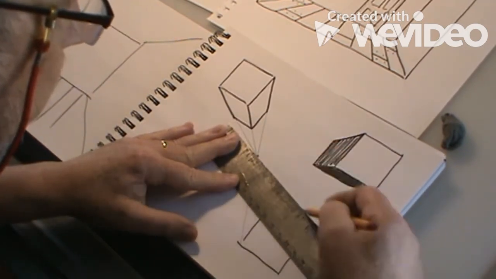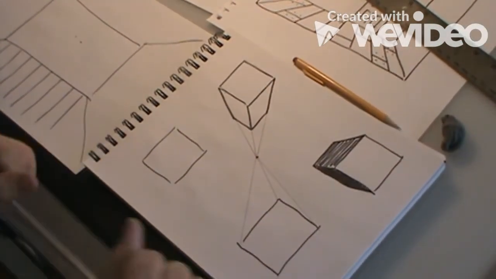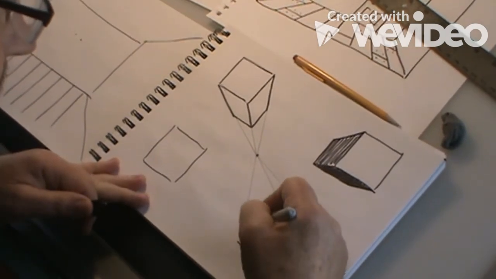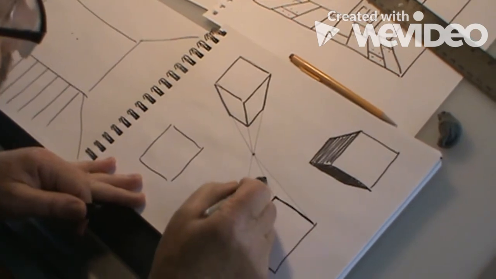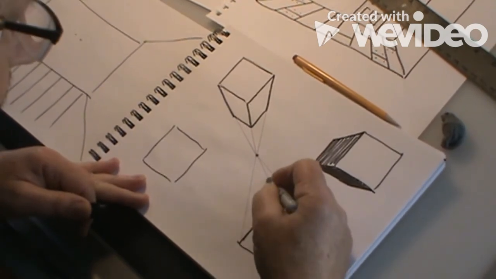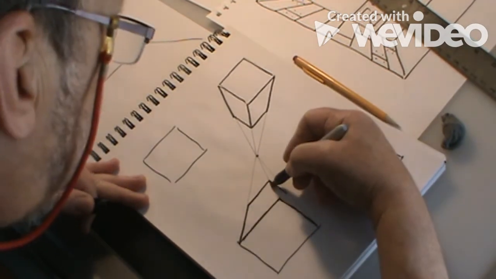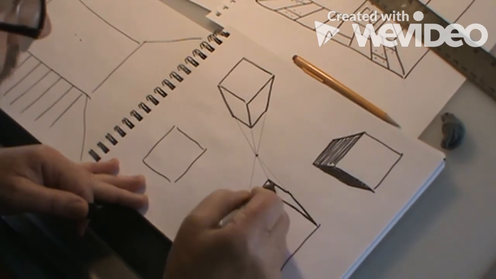This is very cool. Now, straighten these out a little bit because I freehanded them. Now we're going to move our lines back here to make our 3D object. Look at this, this is cool, but wait, there's more.